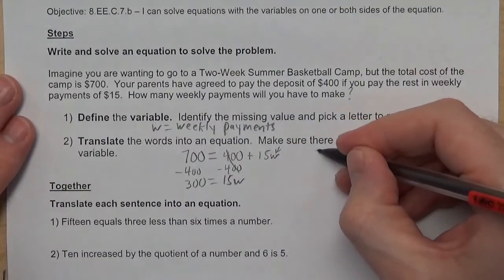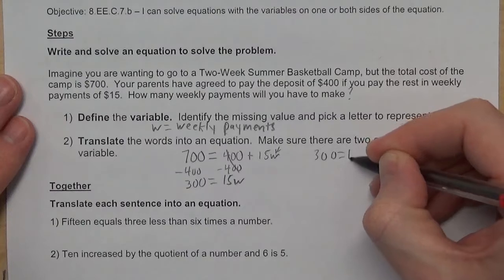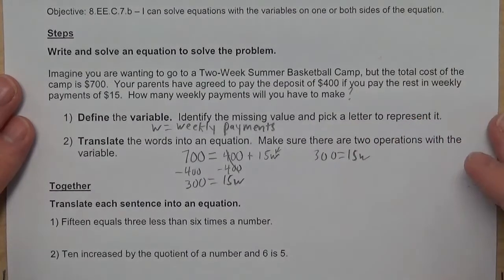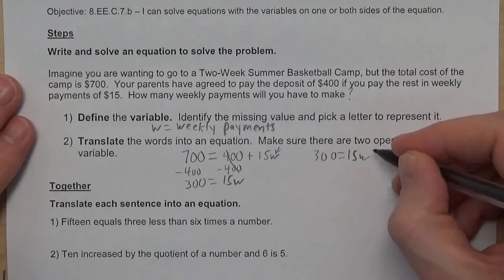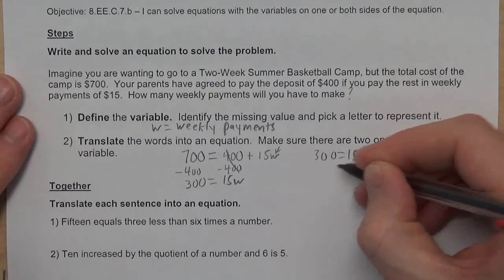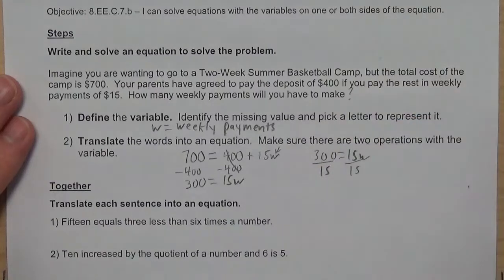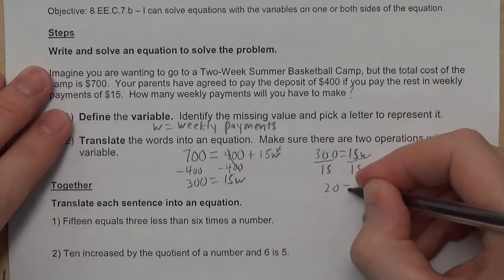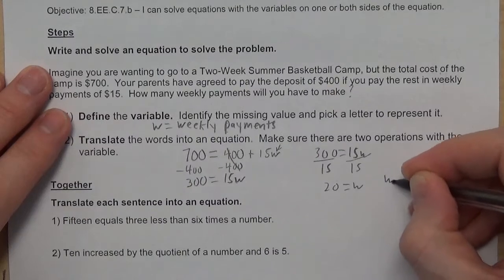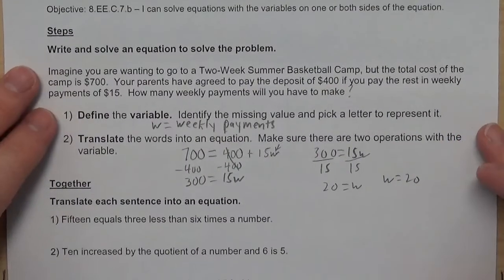I'm going to rewrite that over here so I've got room to show how this solves. So now we just have to take the 15 being multiplied times the W there and divide by 15. What this is doing is it's taking that $300 that you have left to pay and dividing it into groups of 15 to see how many weeks you'll have to do that. So 300 divided by 15 is 20, so 20 equals W. We'll rewrite that as W equals 20. So you have to make 20 weekly payments.